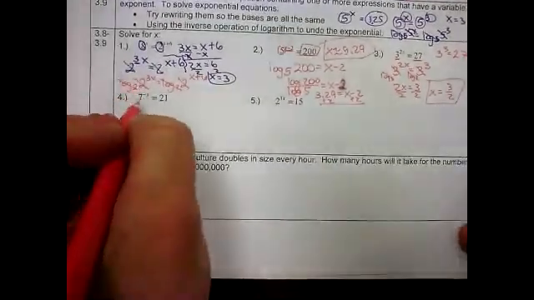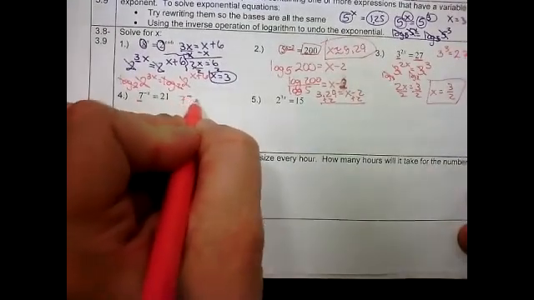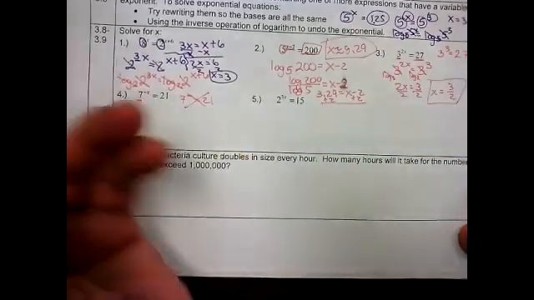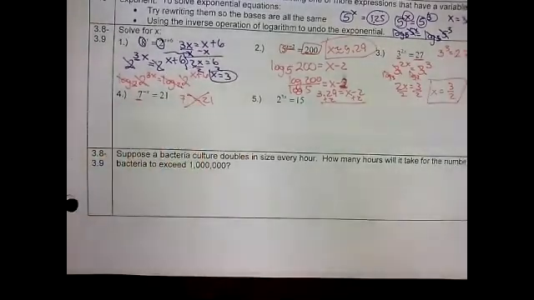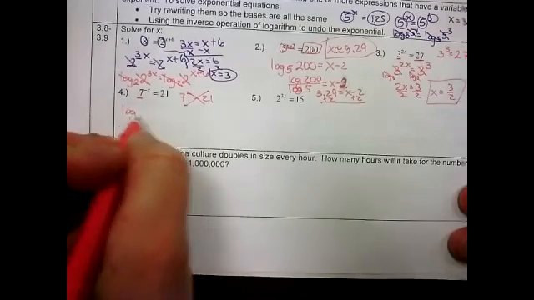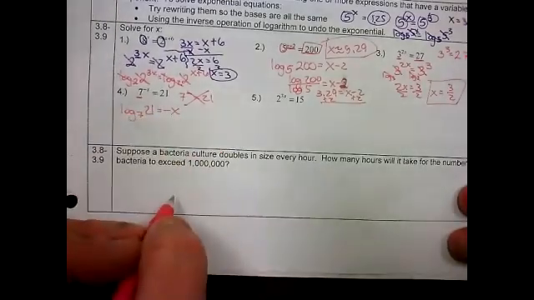All right, let's take a look at this one. So I have a 7 there. Can I raise 7 to some power and get 21? No, I can't do that. 7 to the first power is 7. 7 squared is 49, which jumps right over 21. So now I'm going to have to rewrite it. That becomes log base 7 of 21 equals negative x.